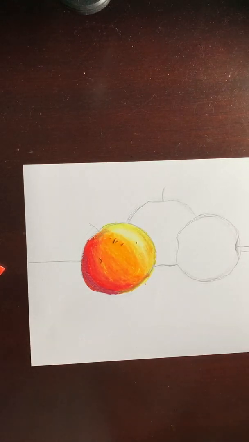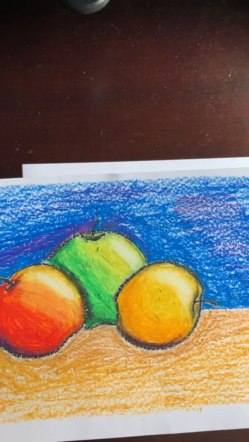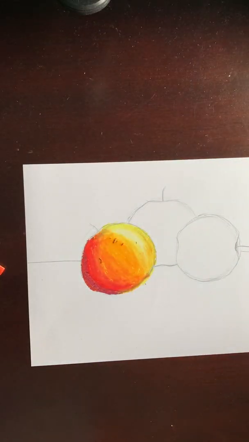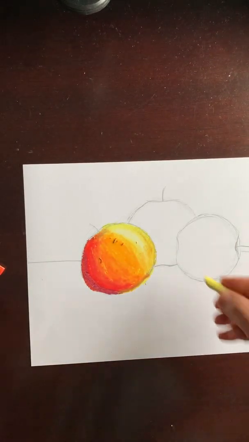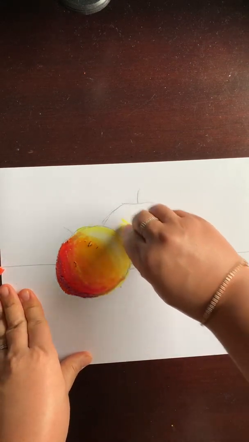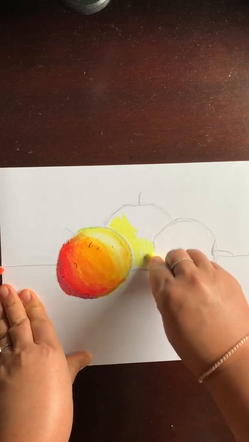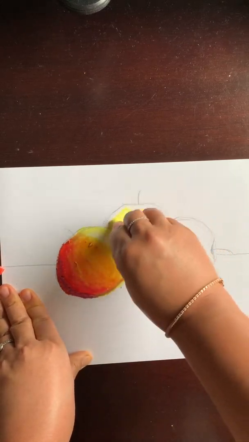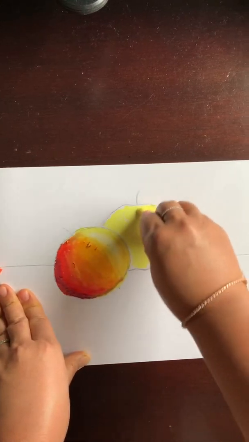Okay, now let's move on to the green apple, or the Granny Smith. Now the green apple is also multicolored. It has yellows, light green, medium green, and dark green. So once again, I'm going to start with my light yellow, color in the whole thing here. This is my green apple, but I'm starting with yellow because if you look at a green apple, there's probably some yellow in there too sometimes. Okay, so I filled in my green apple.